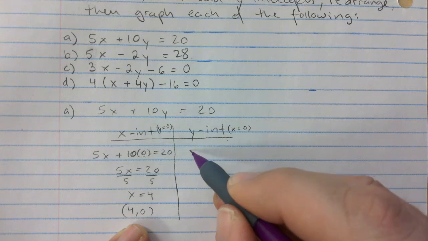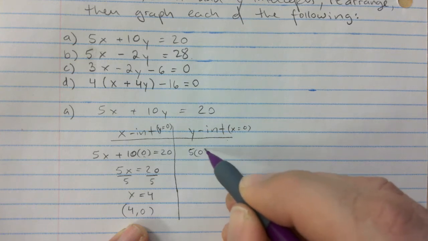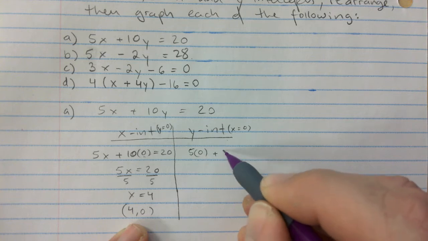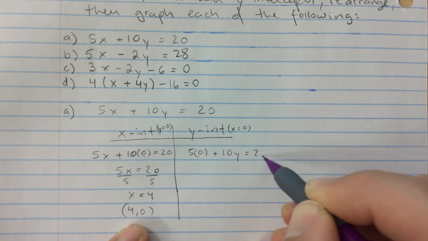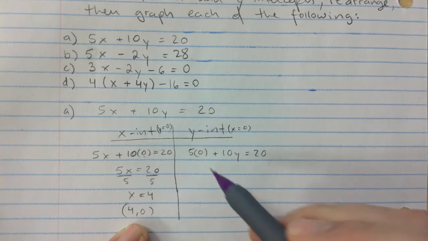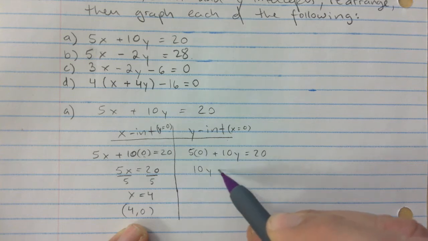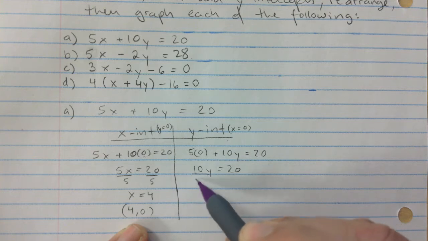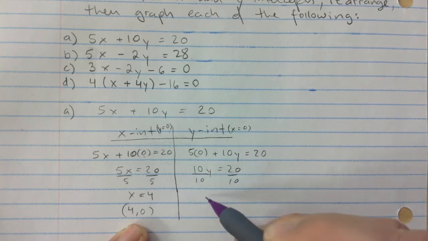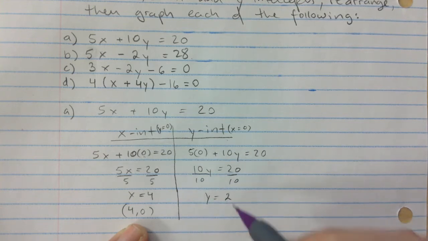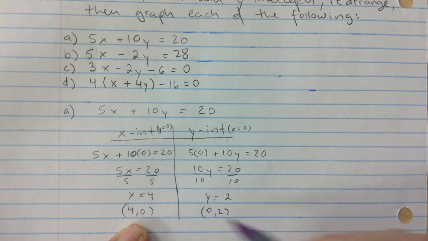Okay, so we let x is equal to 0. So 5 times 0 plus 10y is equal to 20. And these aren't always pretty numbers, by the way. So the 5 times 0 just turns into 0. So it's 10y is equal to 20. You divide both sides by 10. y is equal to 2. So 0, 2 is the other point that we're after.